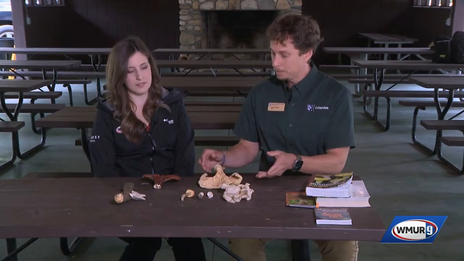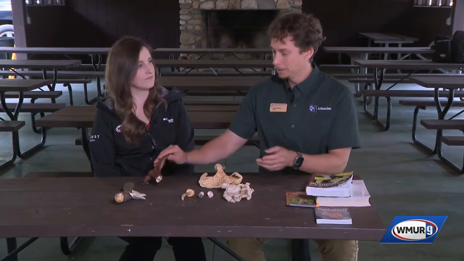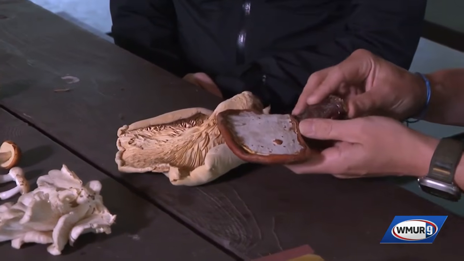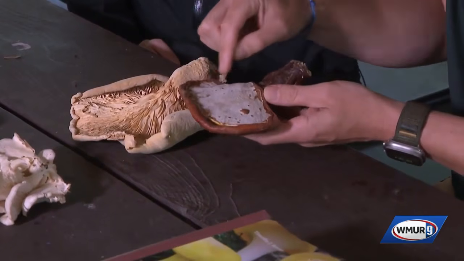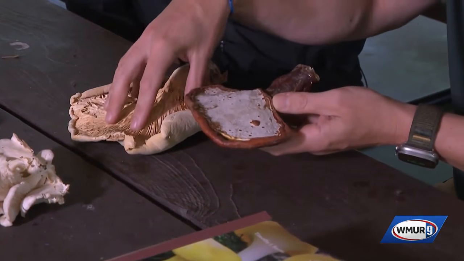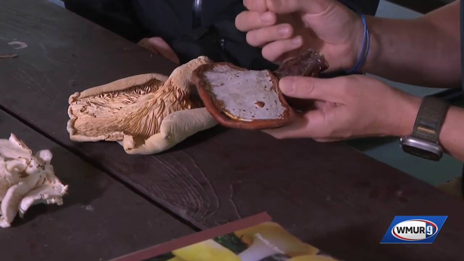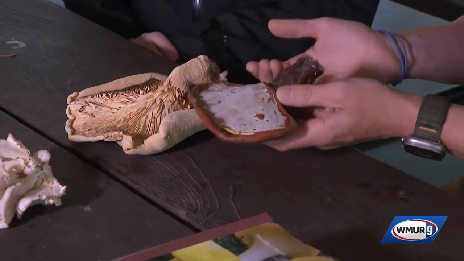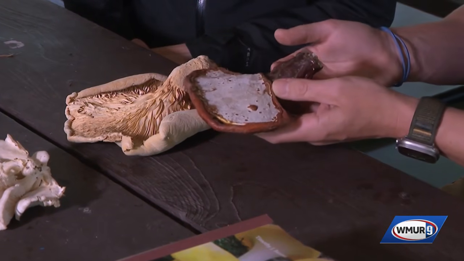Okay. Another type of mushroom is a polypore. So you can see this one does not have the same gill structure that this does underneath the cap. This is also the fertile surface, which is where they release their spores from. But instead of gills, they have these tube-like structures that release spores. So those are the two main types of mushrooms.